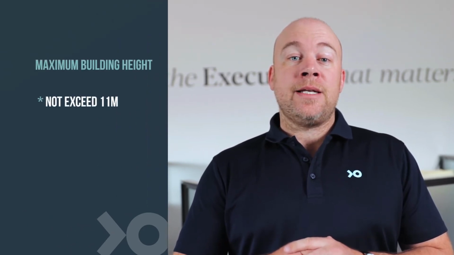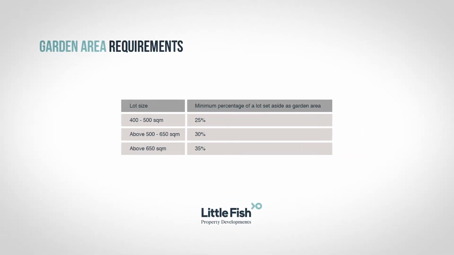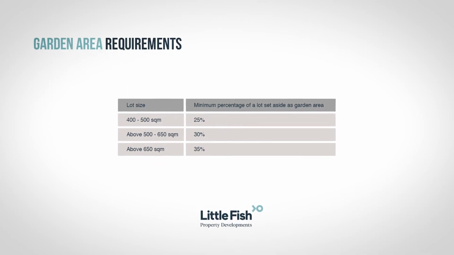You also need to be aware of the maximum building height requirements. Building heights must not exceed 11 metres and the building must not contain more than 3 stories. And lastly, there are the minimum garden area requirements that you'll need to consider when trying to figure out what can be achieved on a site.